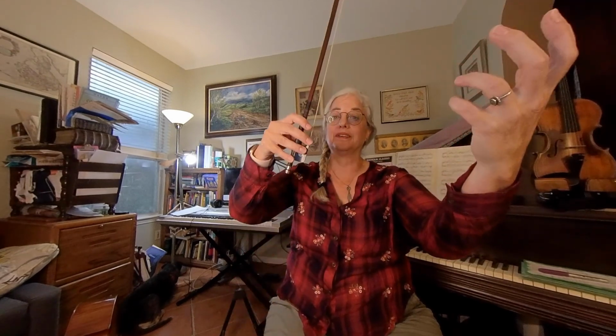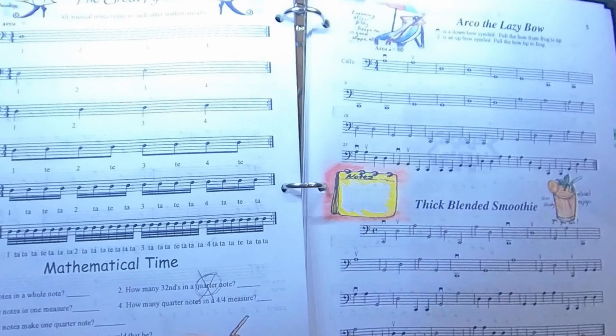The cello is in front of me. My frog is up here. I'm going to pull away from my body. That's down. If you're a violinist, that's very intuitive, because violinists pull down and then they go up. But with cello, this is down, and tip to frog or pulling into the body is up bow. Down, up. And so spin your video around again and let's look at your music.